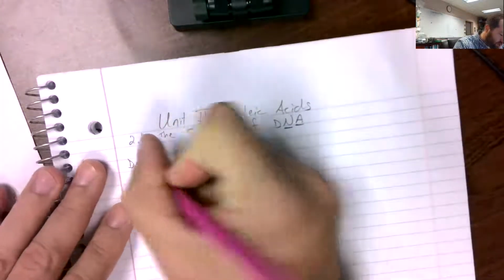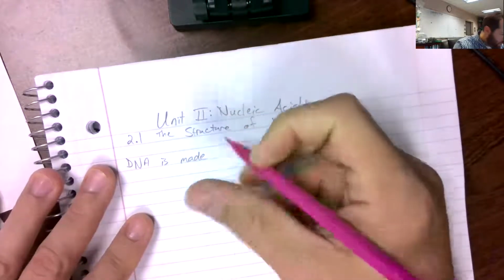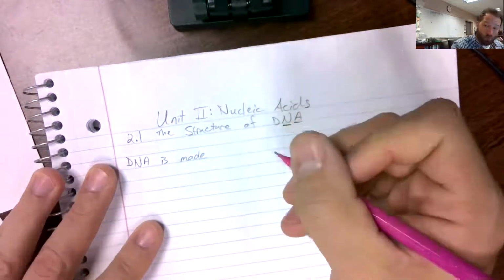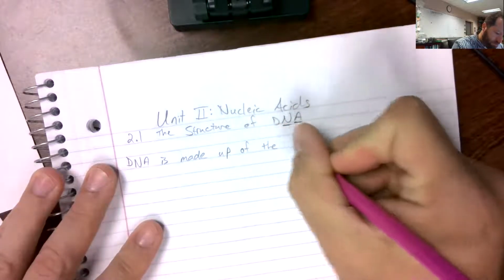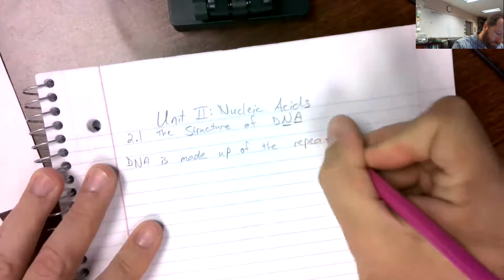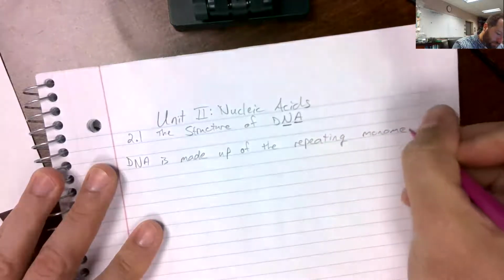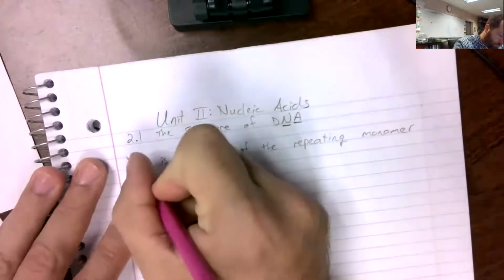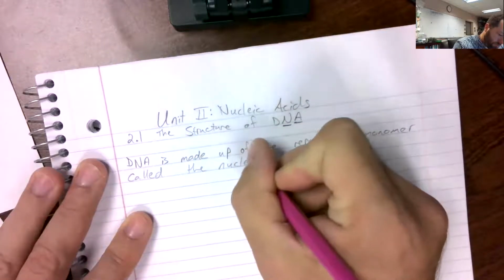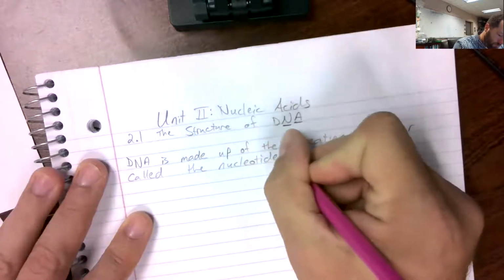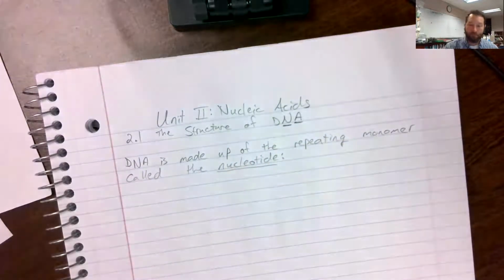So if we're starting with the structure of DNA, we have to start at what we call its monomer unit. And that's the nucleotide.